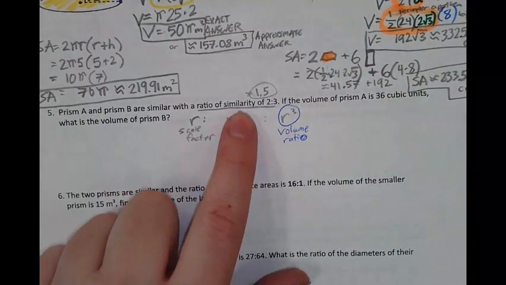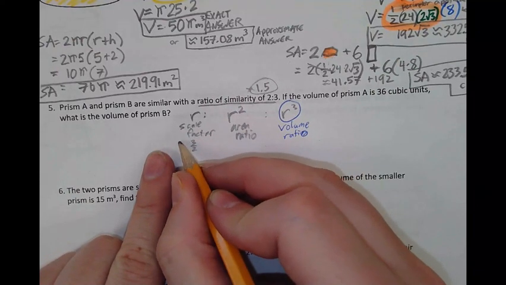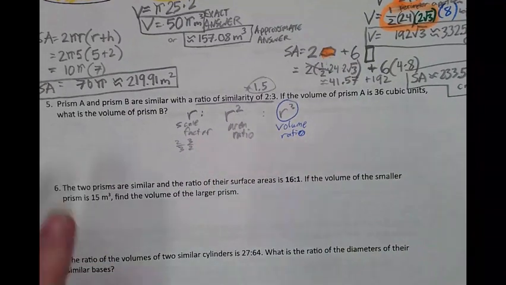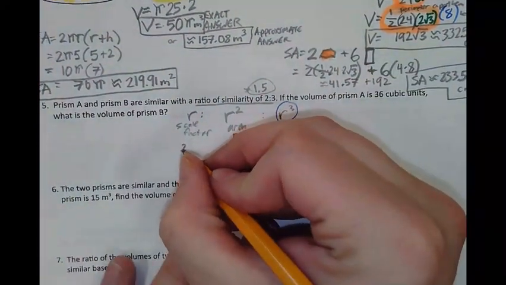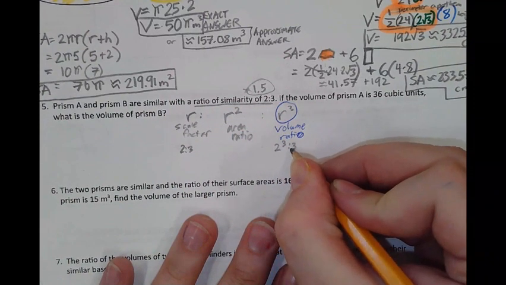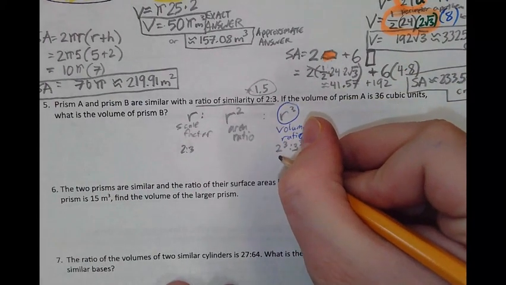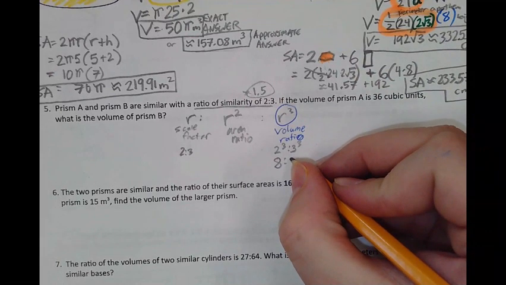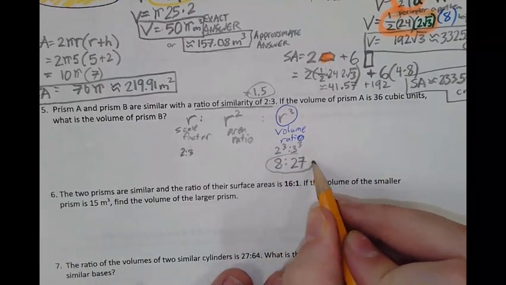Volume grows really, really rapidly. So if the scale factor is 2 to 3, or 3 over 2, 2/3, whatever way you want to say it, then the volume is going to be cubed of that. So it's going to be 2 cubed to 3 cubed. Now what's 2 cubed? 2 times 2 times 2, it's 8. 3 cubed is 3 times 3 times 3, which is 27. That means this is our volume ratio.